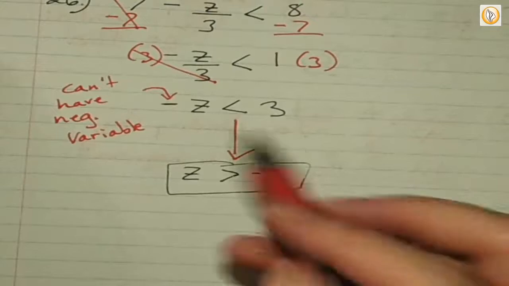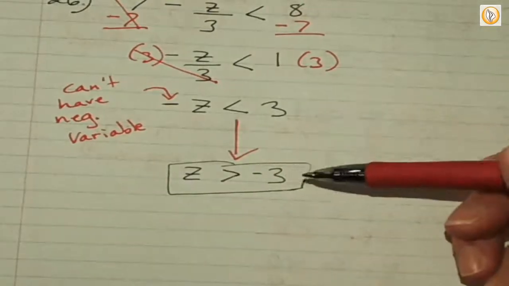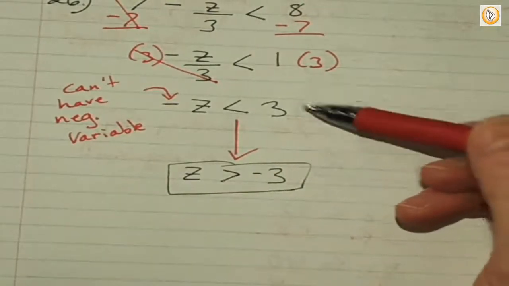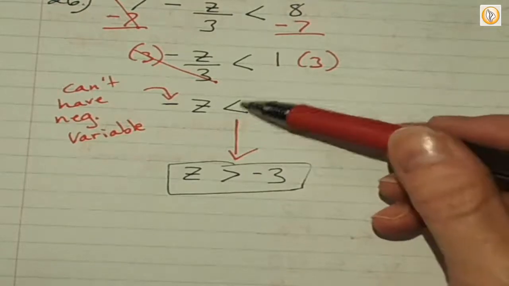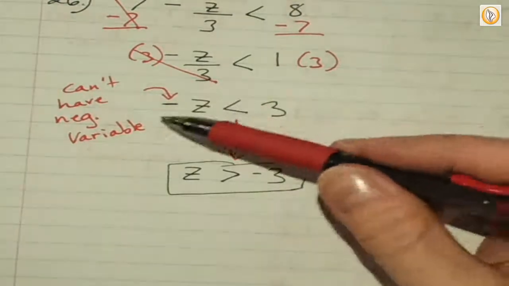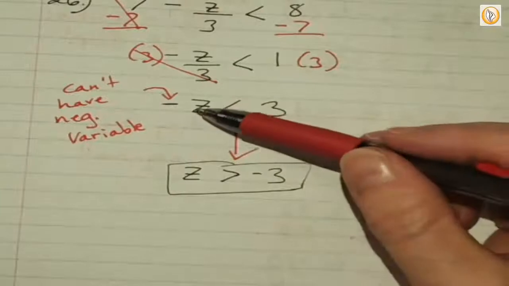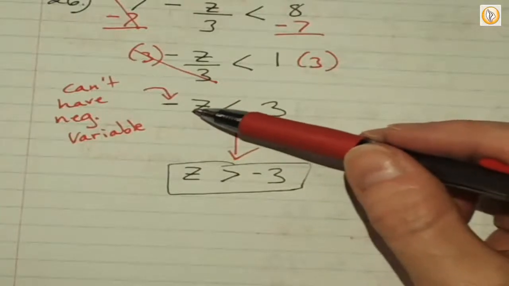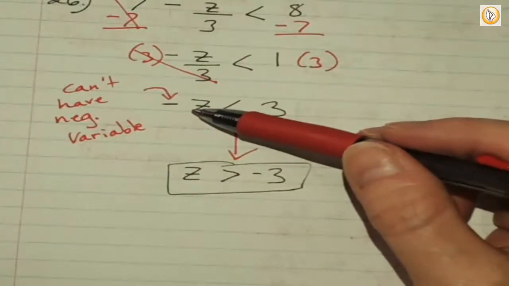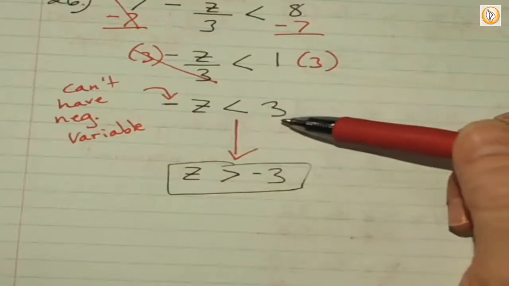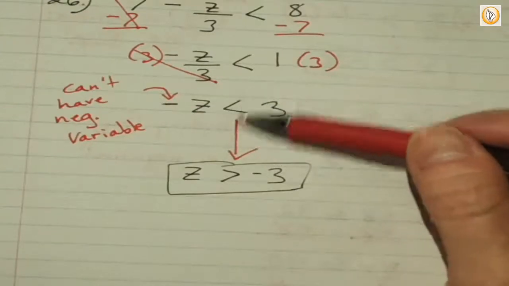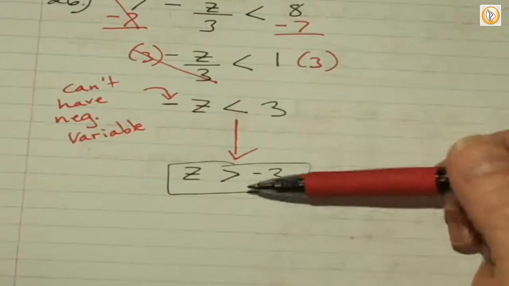Do y'all see that? Just like before, when you're multiplying or dividing by a negative and you have to flip the sign, if you're left with a negative variable, you are moving it to the other side and you are flipping the sign.